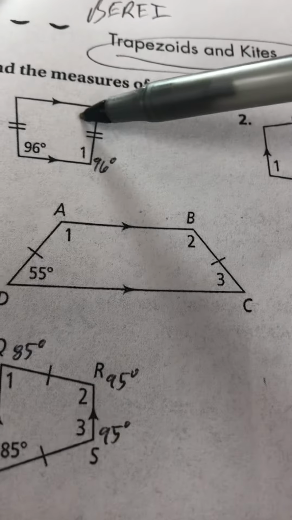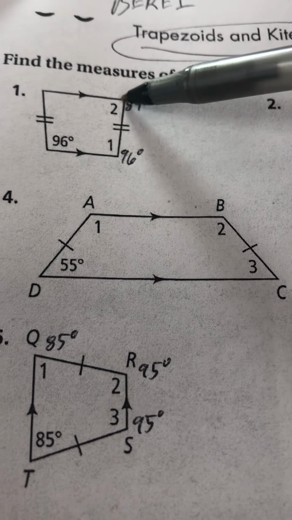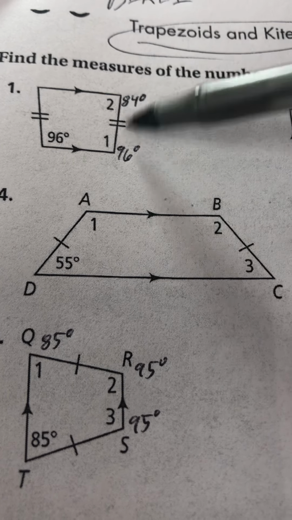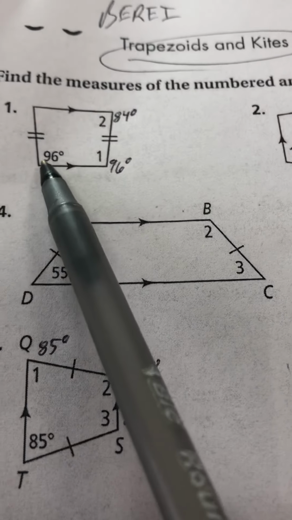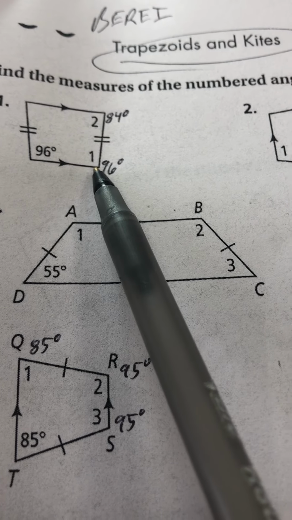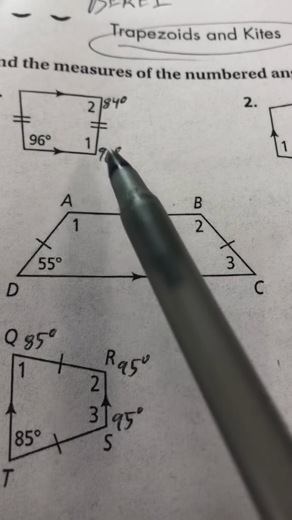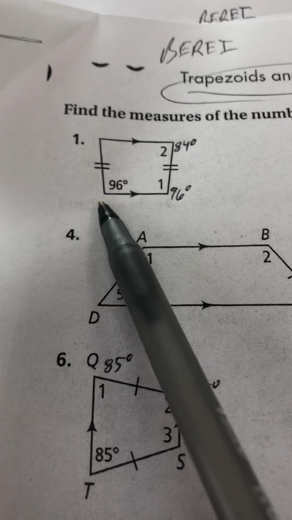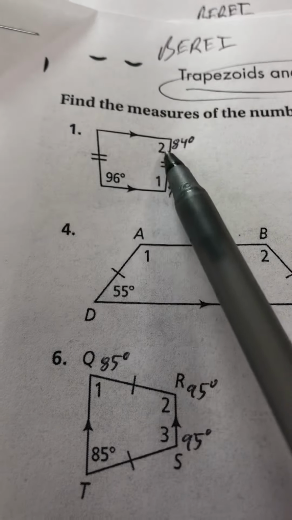this trapezoid here, if this is 96, this is going to be 96. And these are going to be supplementary, so 180 minus 96 is going to give me the 84. That's how you find that one. Think of these as consecutive interior angles when you are talking about these parallel lines here. And these are isosceles trapezoids, so these are the same length, so you know that this one's going to equal this one, and this one's going to equal this one.